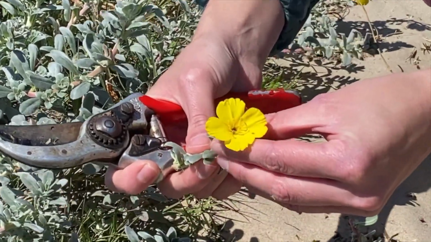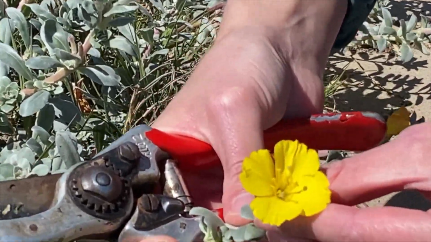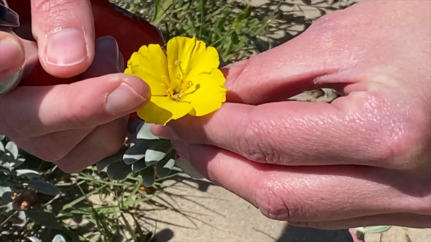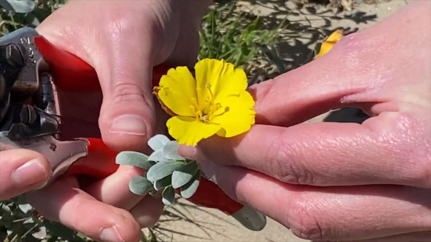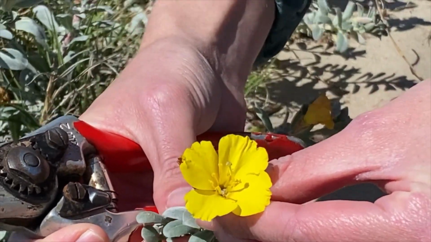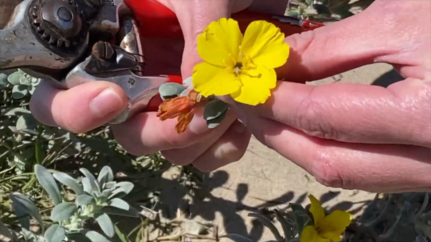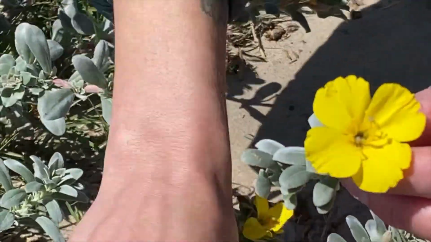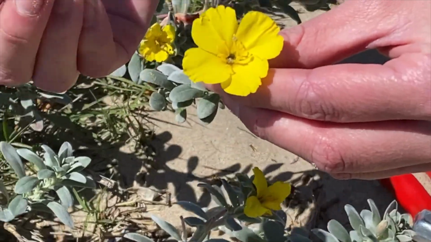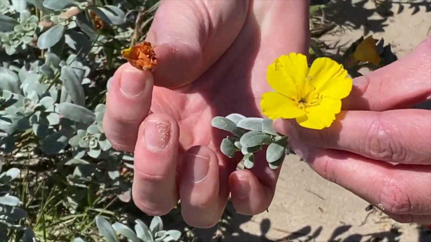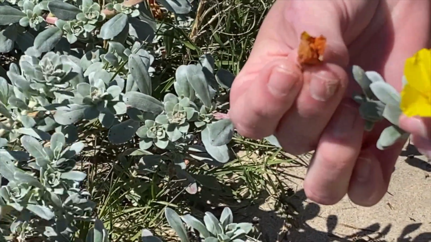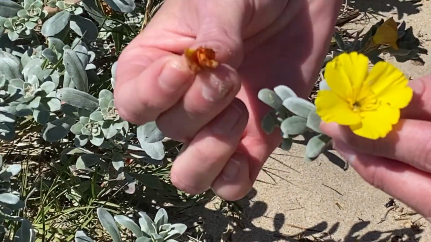So here's an individual flower. They're yellow, and they have 4 petals. 1, 2, 3, 4 petals. So they start off yellow, and once they become fertilized and pollinated, they'll turn more of a red color or more of an orange color.